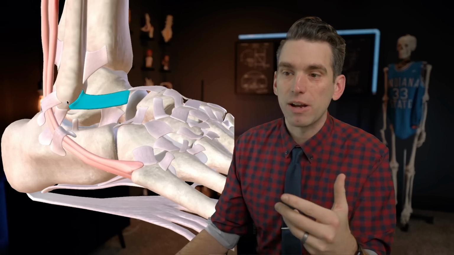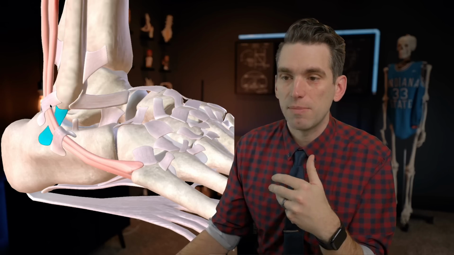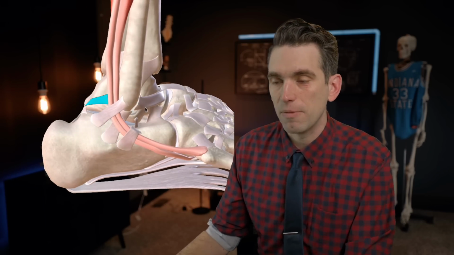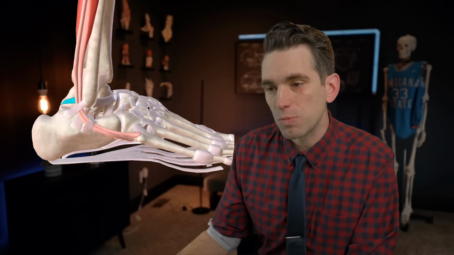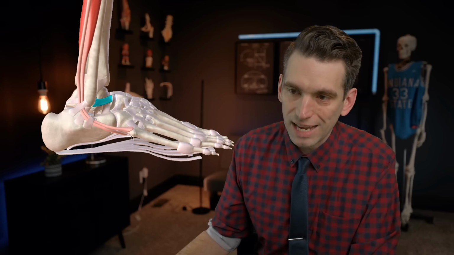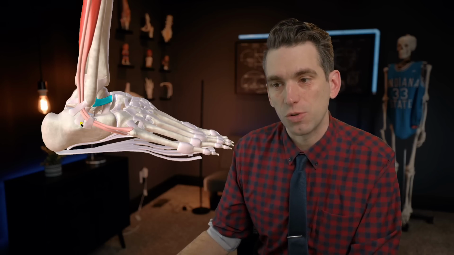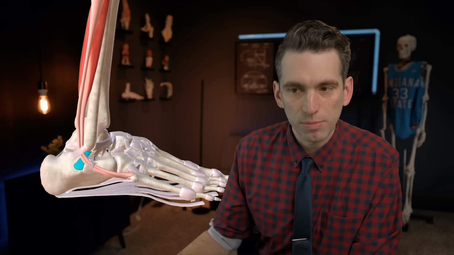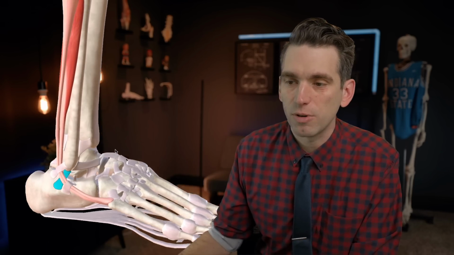Typically, it works its way around the clock face, with the ATFL being most common, then CFL, and then PTFL. Also, whenever you sprain your ankle in more of a plantar flexed position, meaning the foot and ankle pointed down, you're more likely to get the ATFL, as opposed to if you're neutral or dorsiflexed, where you're more likely to get the CFL. So I'd be a little bit concerned about progression into the CFL based on what we saw with the mechanism.